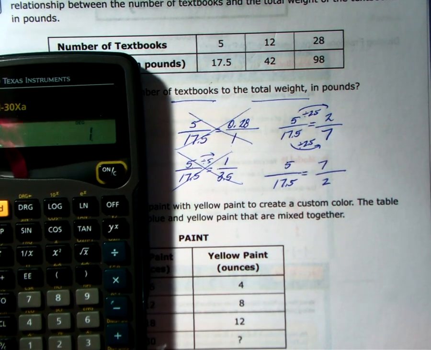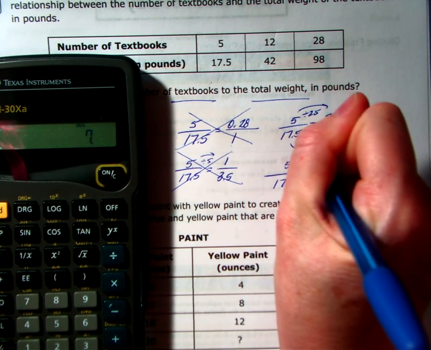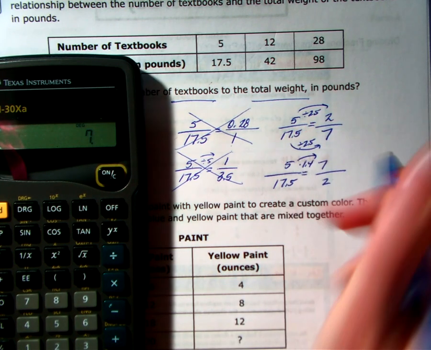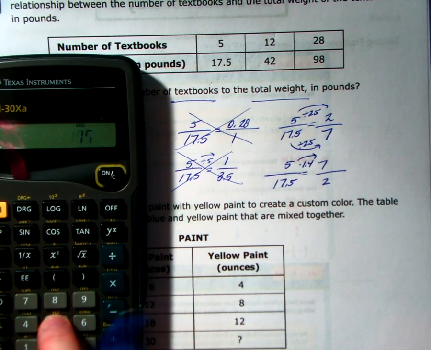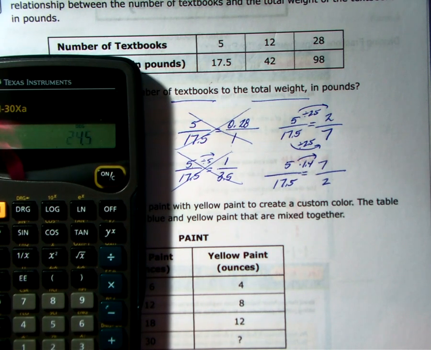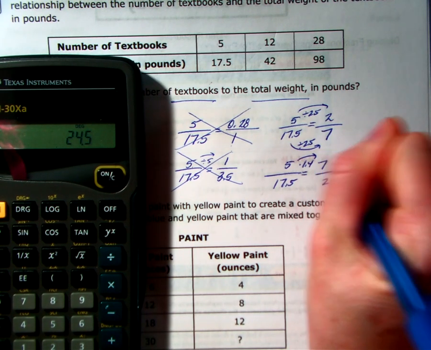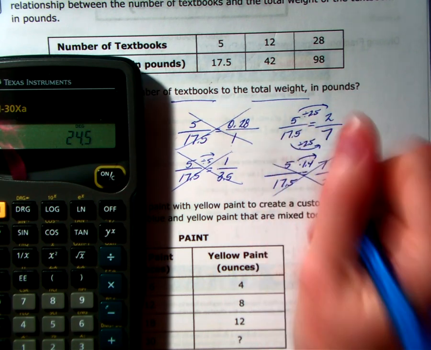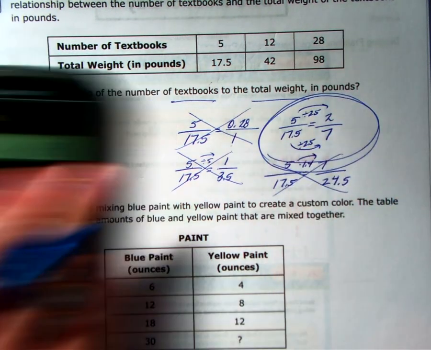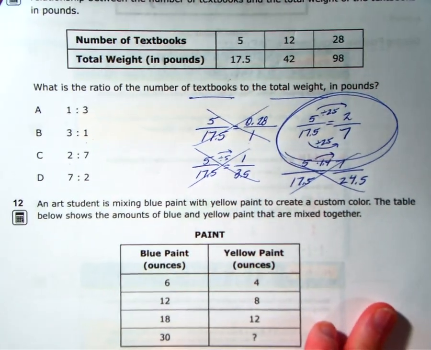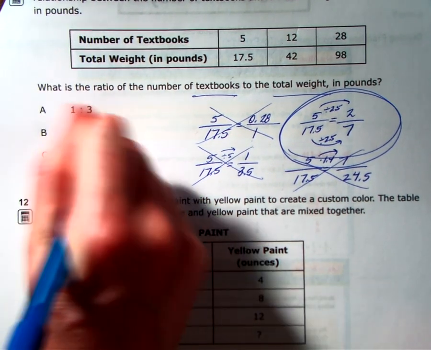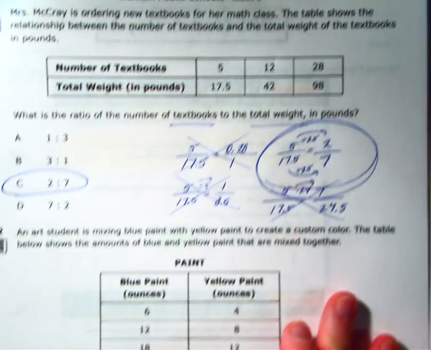So 5 times 1.4 equals 7. But I assure you that 17.5 times 1.4 is not equal to 2. It's not. It's equal to 24.5. So that is not a viable match either. It has to be this one. Has to be. 2 to 7. Textbooks to weight in pounds.